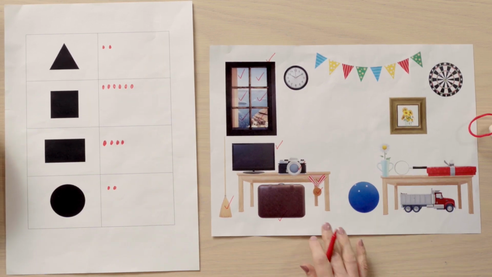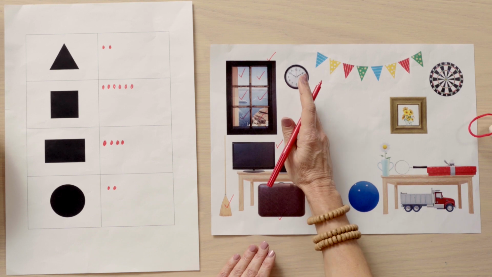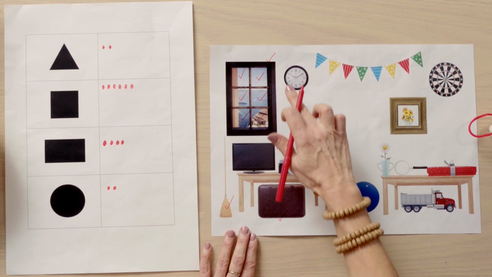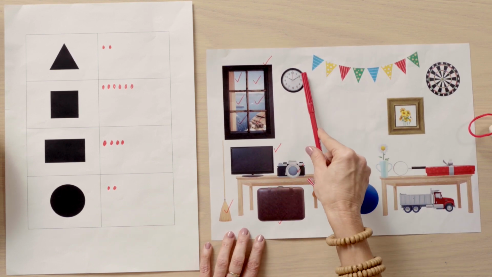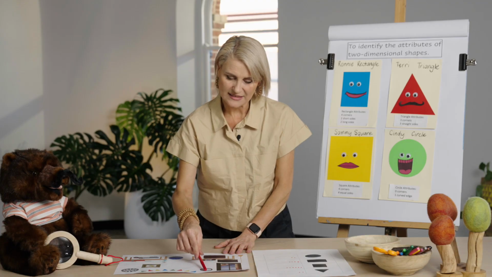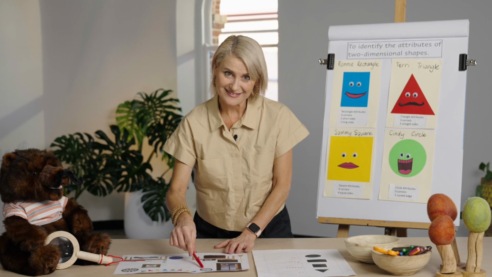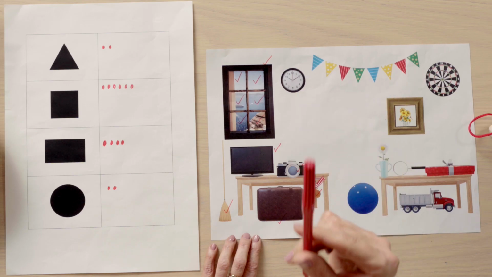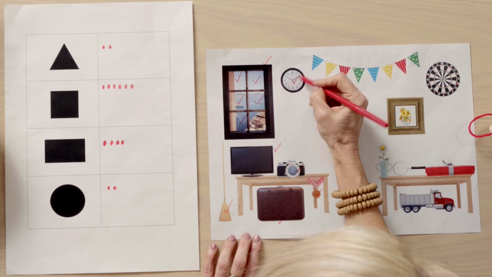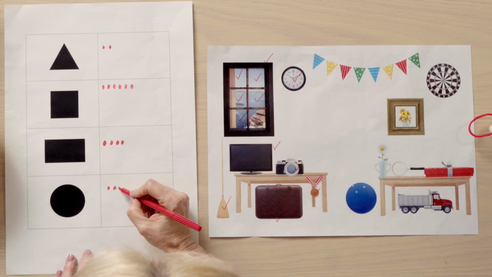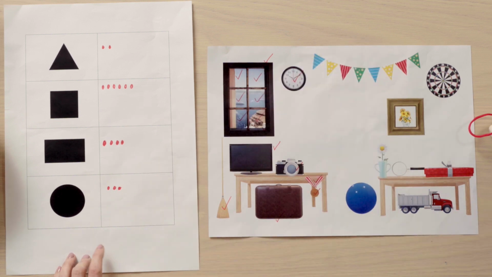Good job. Let's look above that over here. I can see a clock. Can you see that clock? And I can see that the clock has one continuous curved edge and no corners. It's another, you got it, it's another circle. Give it a tick and we'll put a circle over here. Ooh, it's becoming quite even now.